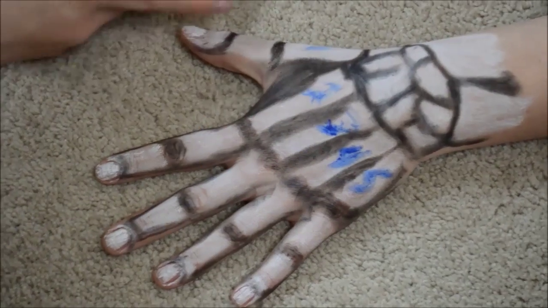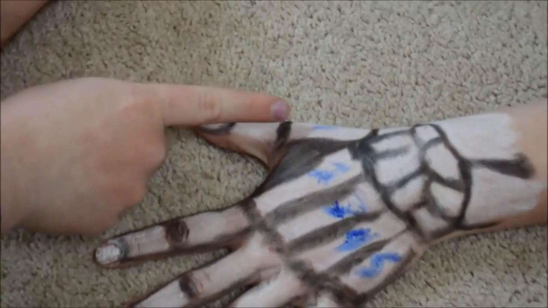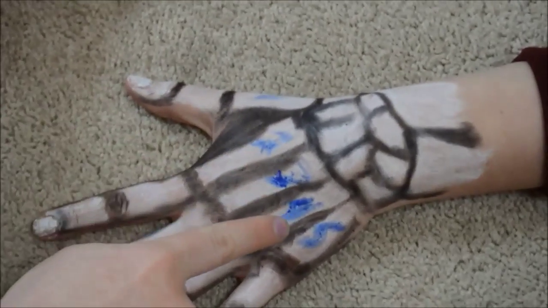Right underneath the carpals lie the metacarpals. Starting from the thumb, which is number 1, we go all the way over numbers 2, 3, 4, and 5.